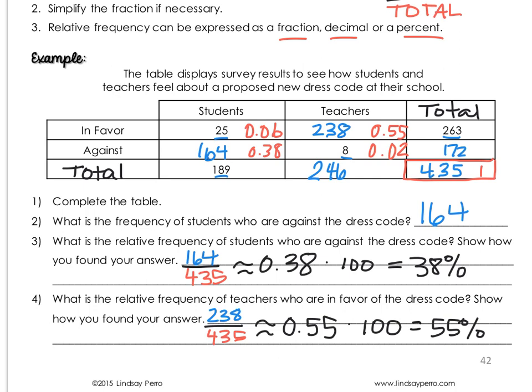So I'm going to do 189 divided by 435, and that's about 0.43. 43 hundredths. So you can see there's an example. If you added these two together, you would get 44 hundredths. But because we rounded one of those up, it doesn't quite add up. So then we're going to do 246 divided by 435. And that's about 57 hundredths. So that one actually works out. And then see if you add here 43 hundredths and 57 hundredths, that would give us our 1 or our 100%.